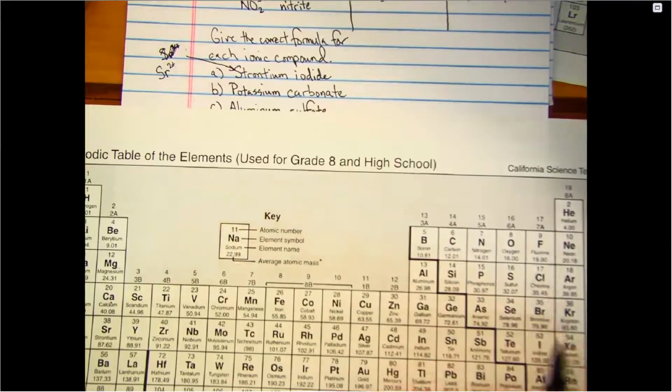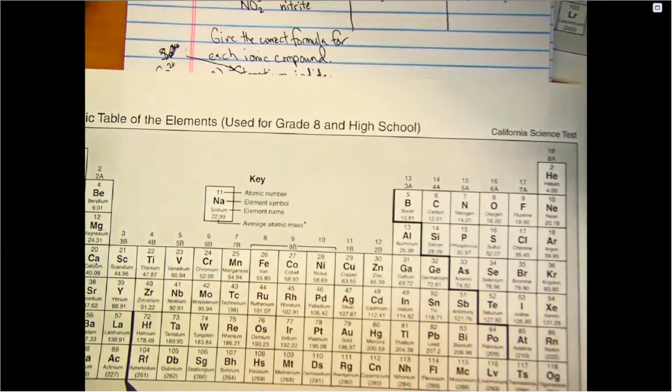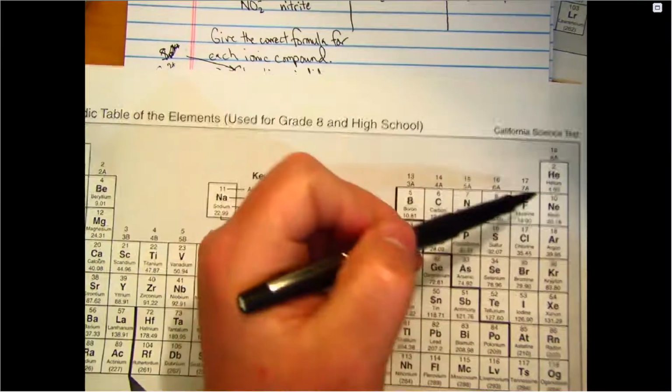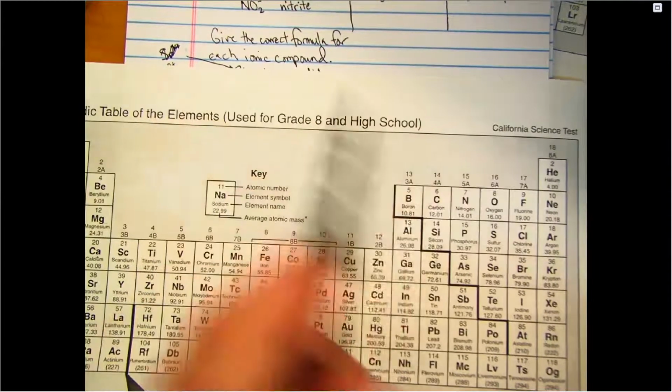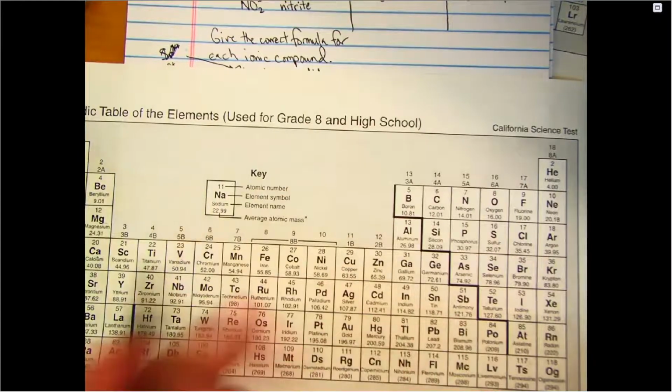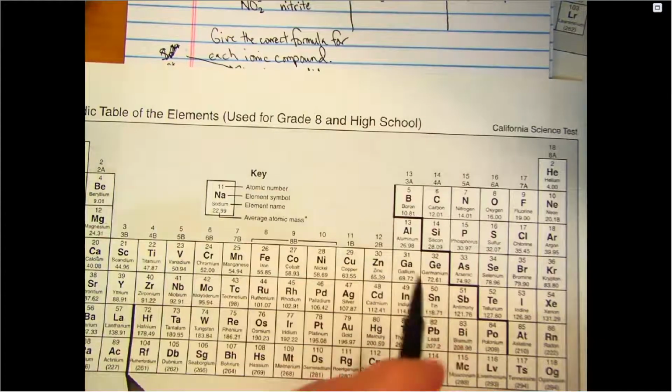All right. So strontium's a +2 when it's part of an ionic compound. Now, what about the nonmetal iodine? Iodine is a group 7 nonmetal. We know that nonmetals gain electrons until they have 8 in their outer shell, or until they have what we say a full outer shell, which most of the time is 8.